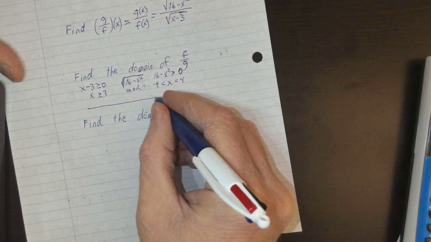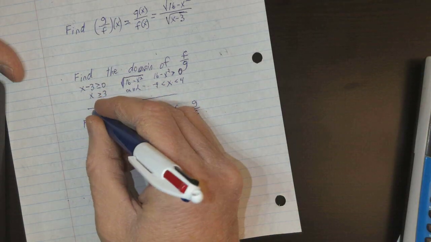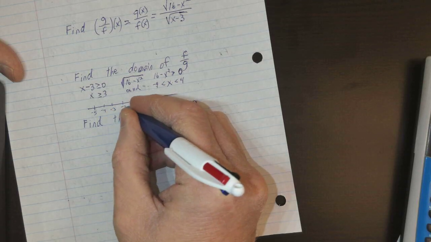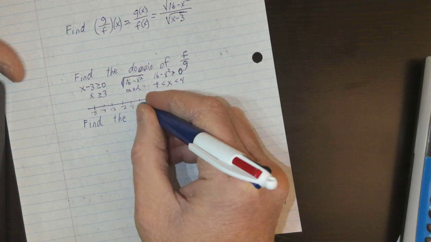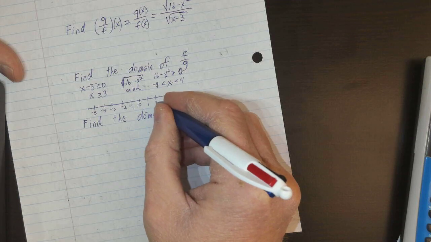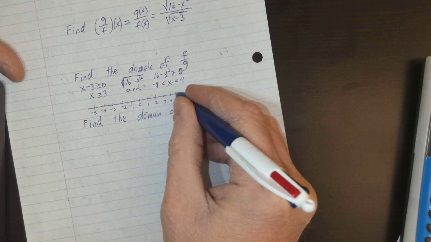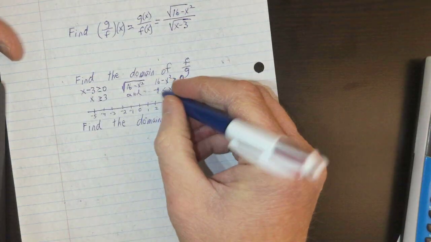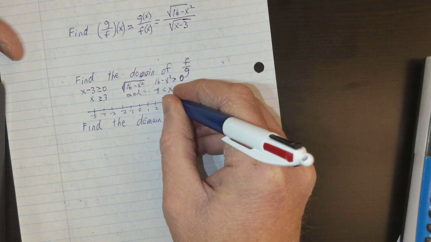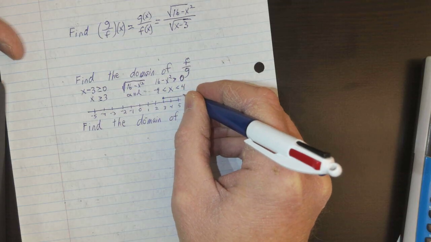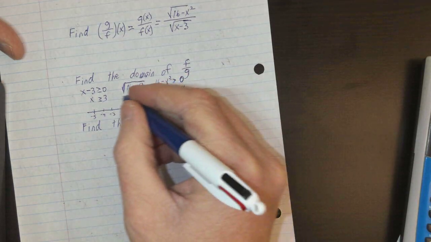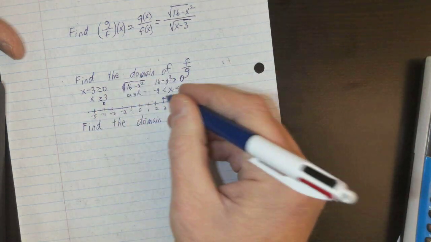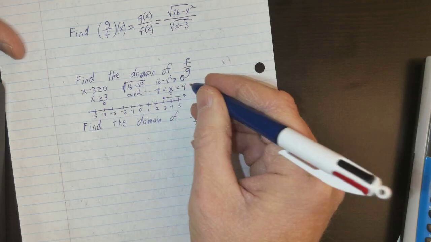I want you to just consider that on the number line real quick. So I got negative 5, negative 4, negative 3, negative 2, negative 1, 0, 1, 2, 3, 4, 5. All right, so it has to be greater than or equal to 3. So greater than or equal to 3, we would go like this. Has to be greater than negative 4, not equal to, and less than 4.